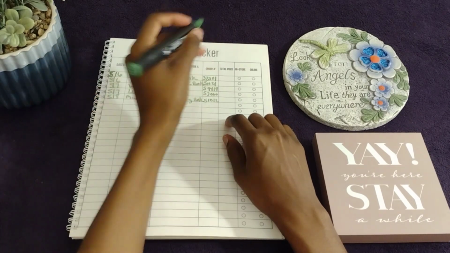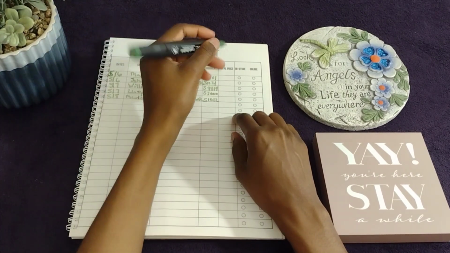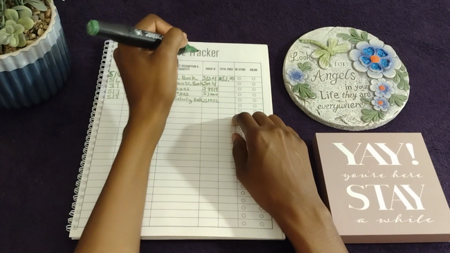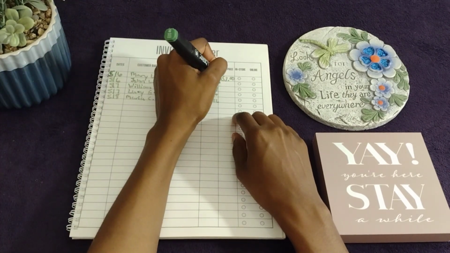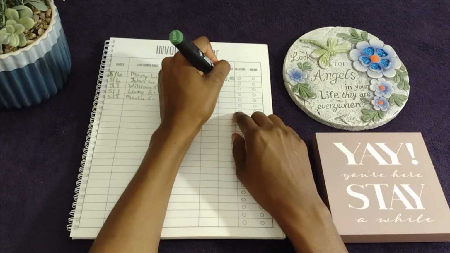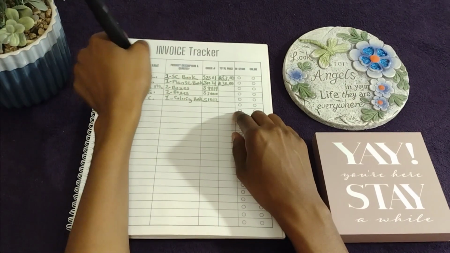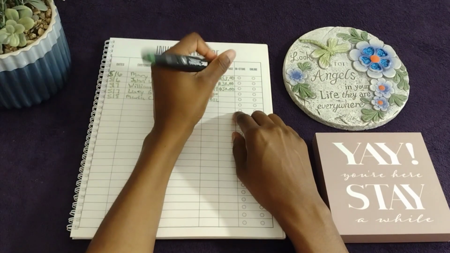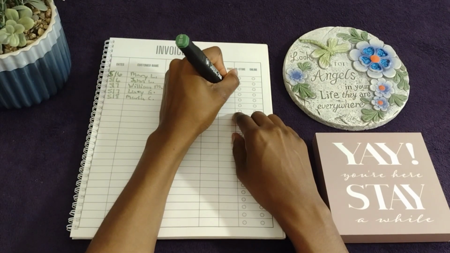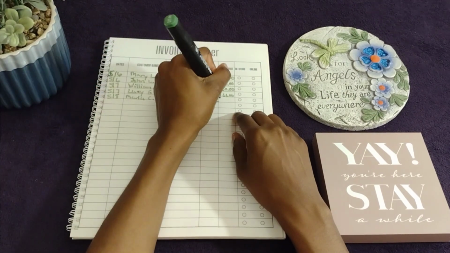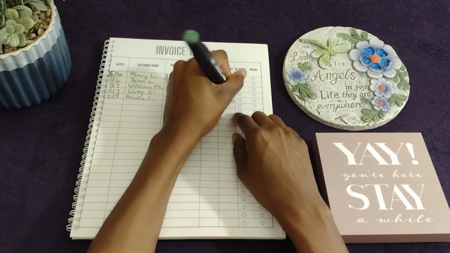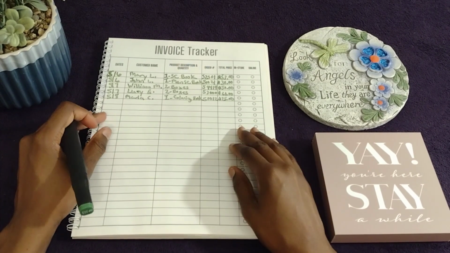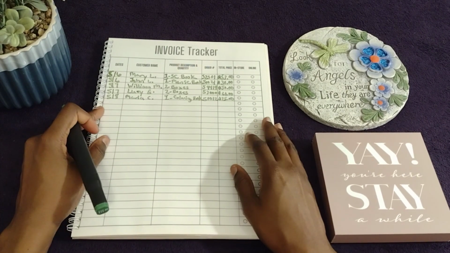But let's go ahead and move over to the total prices for the product. So Mary, she paid pretty much $33. Okay, and then we're gonna say John paid 30, and then William paid 50, Lucy paid 60, and then Maria paid 25.